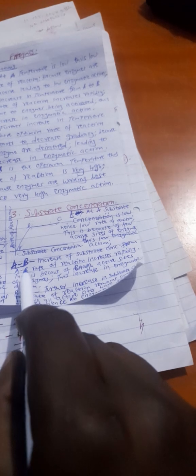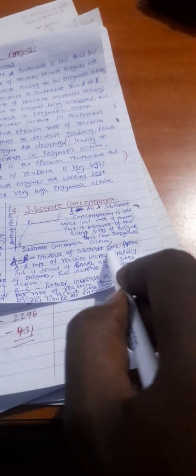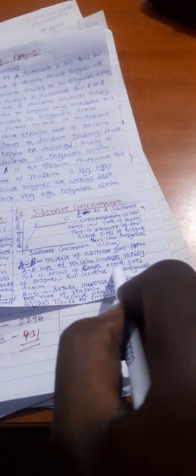Then at A and B, that is from this point to this point, what is happening? Increase in your substrate concentration. From this A to B point, the rate of reaction increases rapidly. And the main reason is because of enough active sites of the enzyme. That's what I'm saying: you're increasing your enzyme concentration, that's why you're increasing the active sites. This increases the enzymatic action.